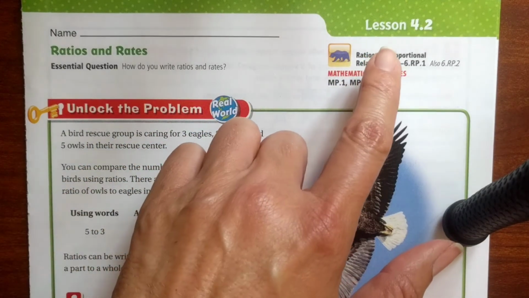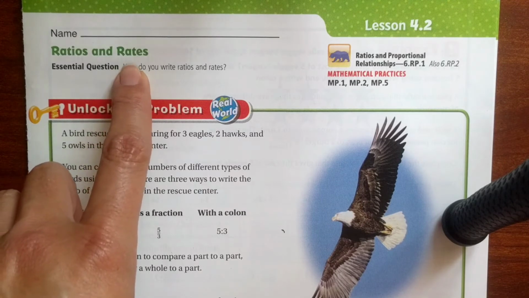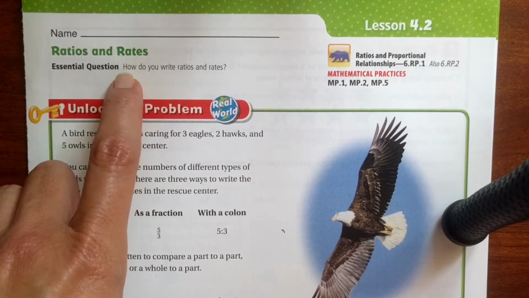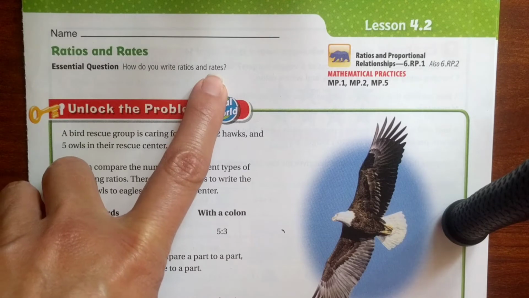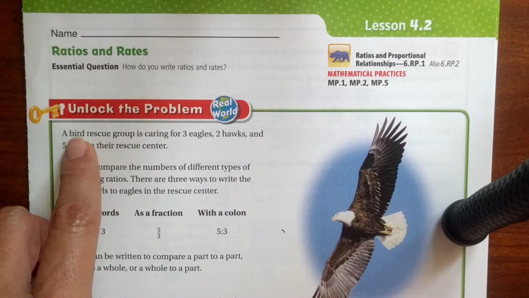Today's lesson, 4.2, is found on page 157 of your big book. The title is Ratio and Rates, and our essential question, how can you write ratios and rates? So this whole lesson is about writing ratios, the three different ways that you can write them.